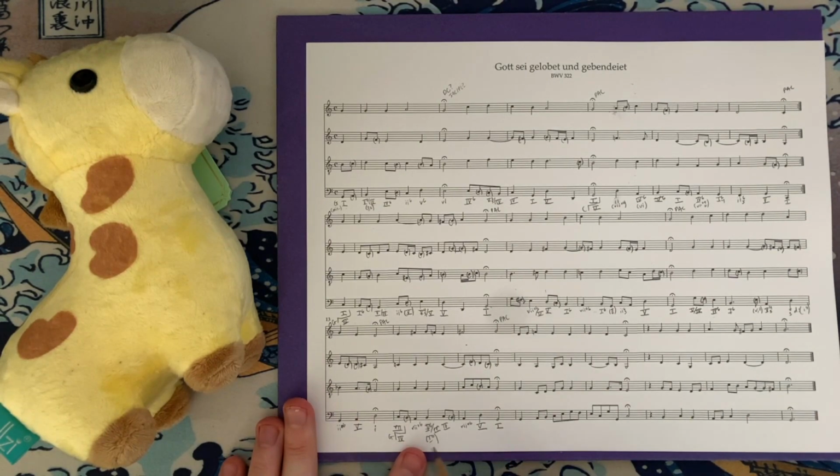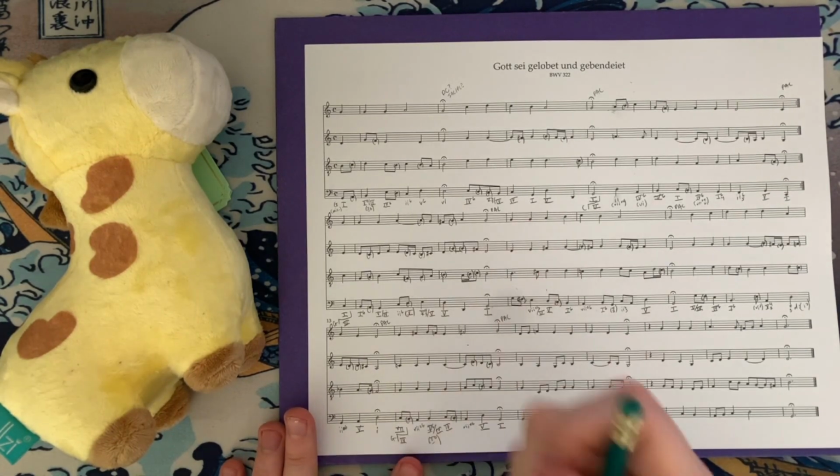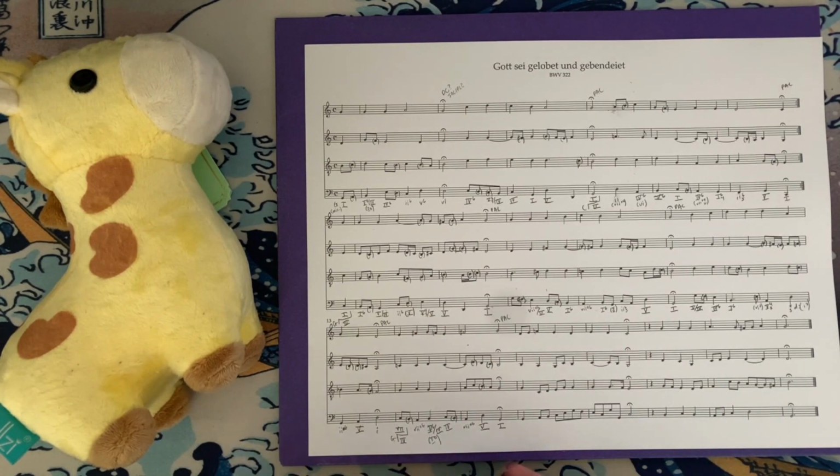Even though we generally associate perfect authentic cadences with a chord like 4, or with a chord like 1, 6, 4, or a chord like 2, something that precedes the dominant as well. But it's really just the 5 going to 1 that makes it authentic. What makes it perfect authentic is the fact that we have the G, the tonic, in the melody.